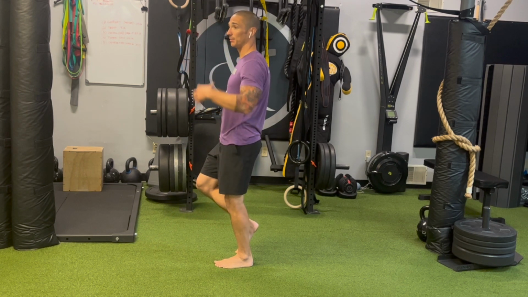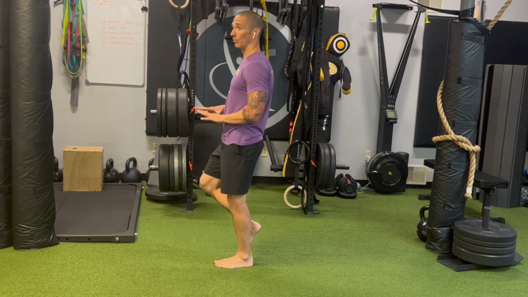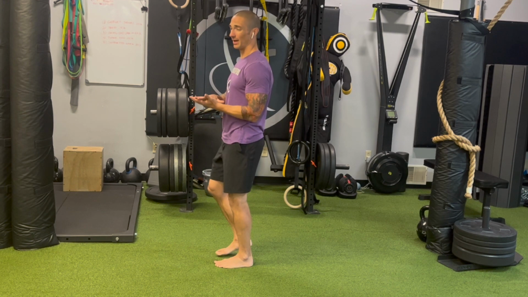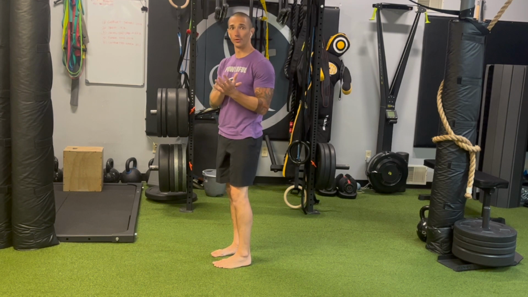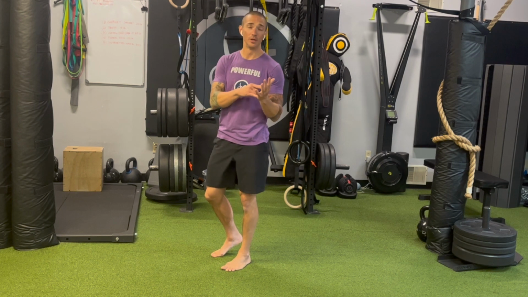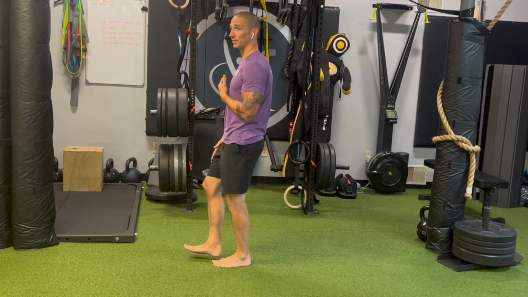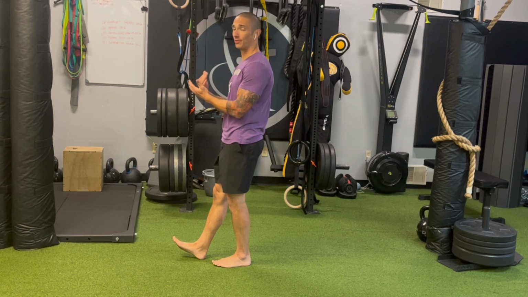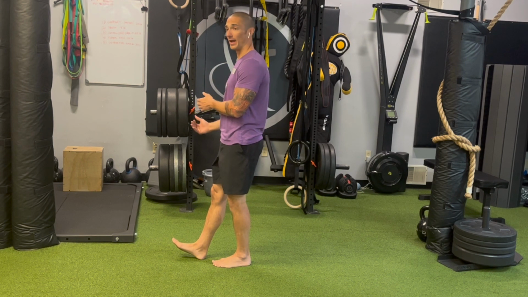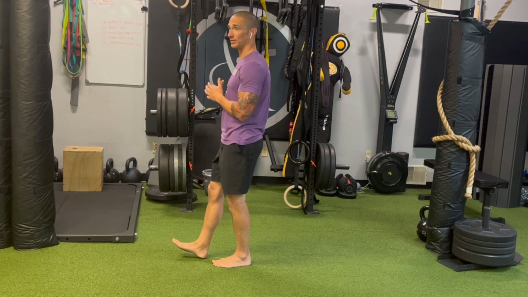So the more I can keep a stacked position here, what I'm feeling in the foot is equal pressure through the four corners of the foot, the two sides of the ball of the foot and the two sides of the heel. So I want to maintain that here. When I strike down with the heel, I want to tend to hit with the outer part of the heel first, so that outer corner of the heel touches down first.